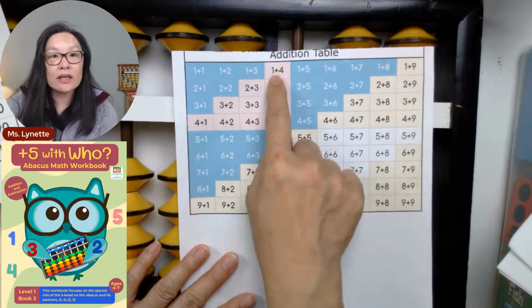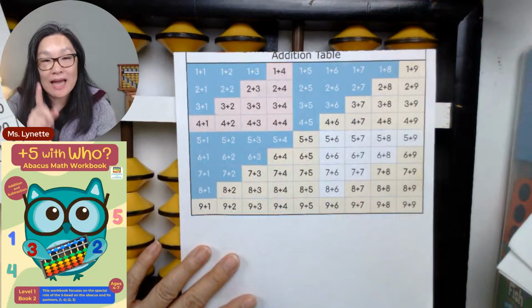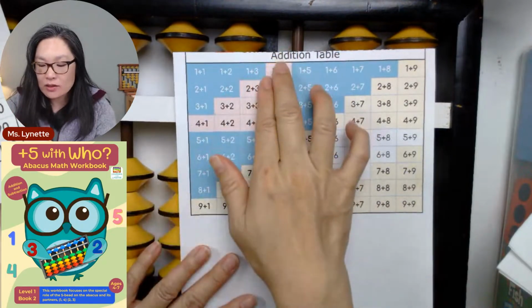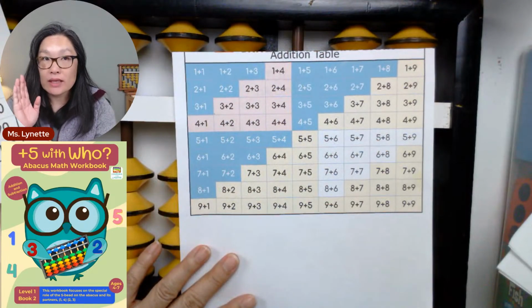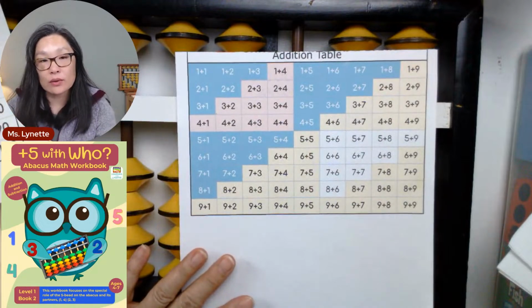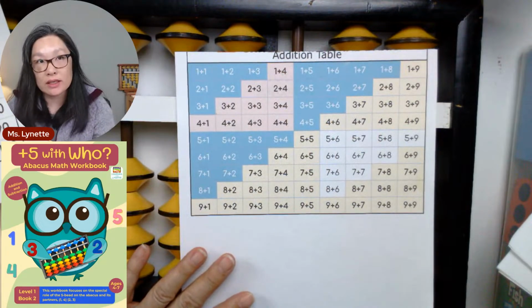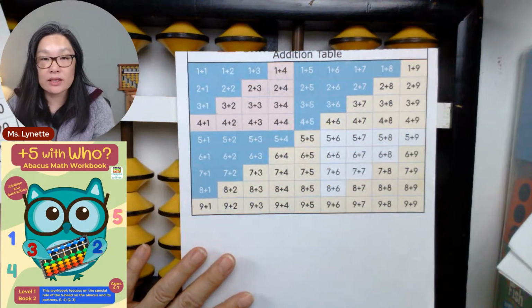The pink right here is considered another thing, which is interesting because that is the 5 frame. This is where we start talking about the 5 frame. In school, we teach children what the 5 frame is. 4 plus 1 is equal to 5. 1 plus 4 is equal to 5. 3 plus 2 is equal to 5, and 2 plus 3 is equal to 5.